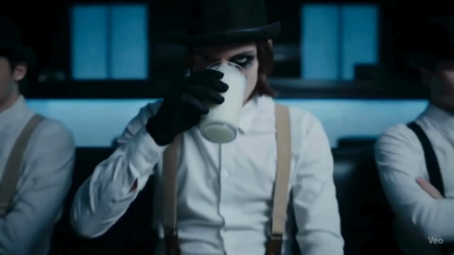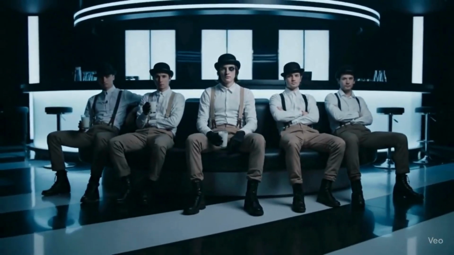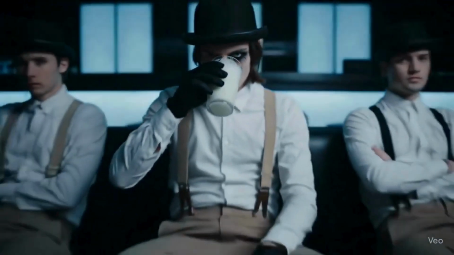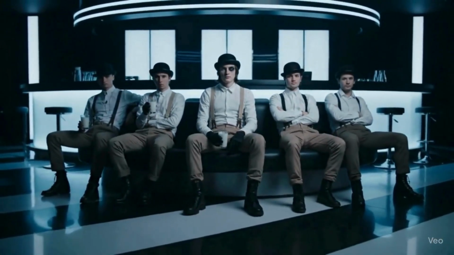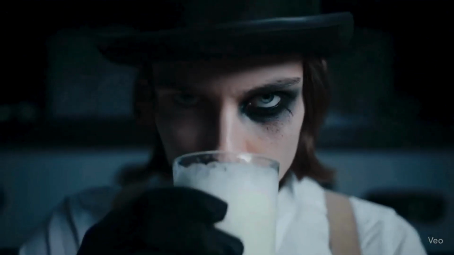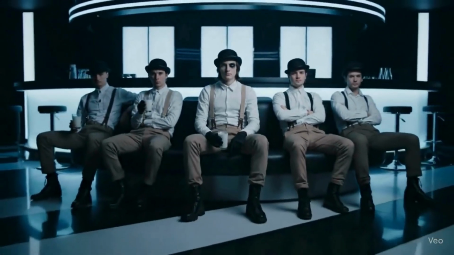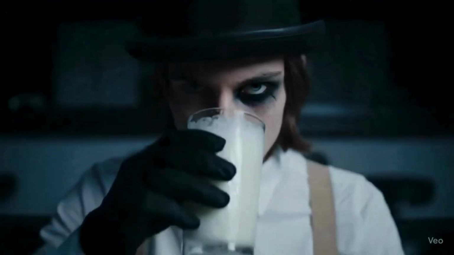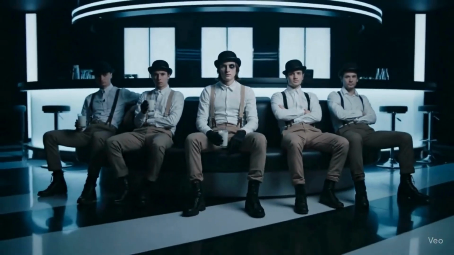So, do you want to give your viewers the same creepy tension? Here's a shortened version of the AI prompt. Start with a tight close-up of a pale young man in one-eye makeup, smirking coldly. Slowly zoom out to reveal him seated with 3 similarly dressed men in a surreal, futuristic bar. Use harsh overhead spotlighting and strong chiaroscuro contrast.